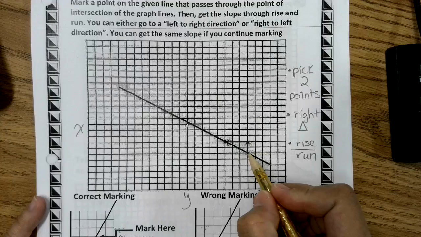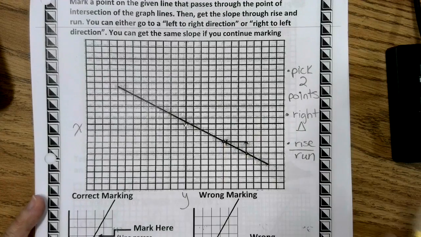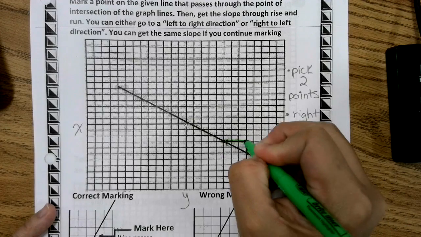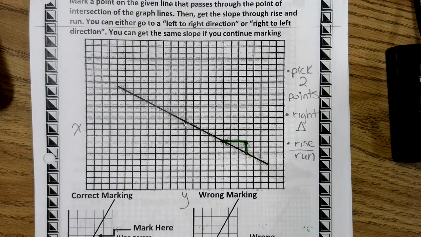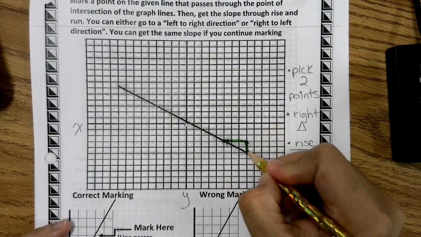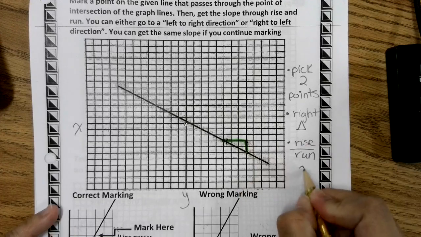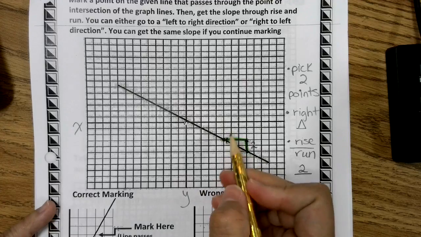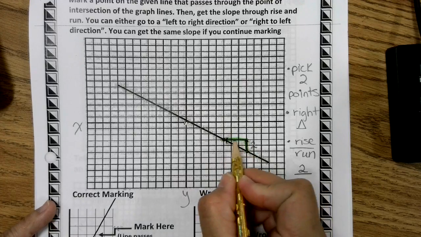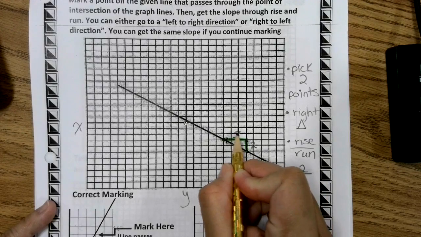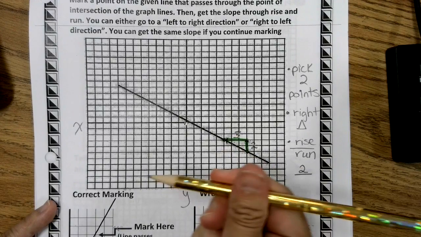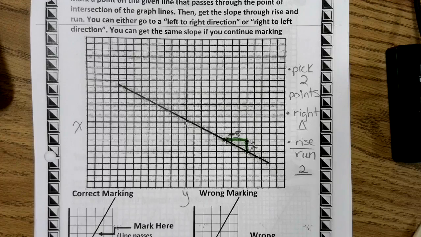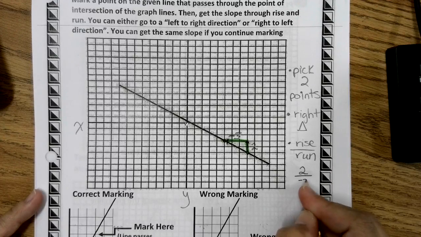So they gave us 2 to start with, right here and right here. I use a highlighter just to make it real clear. I have a right triangle. So my slope, I go up 2. I'm actually going to label that right there. And then I went left 1, 2, 3. Hold on. If I go that way, isn't that negative? It is. Left is negative. So we had 2, negative 3.